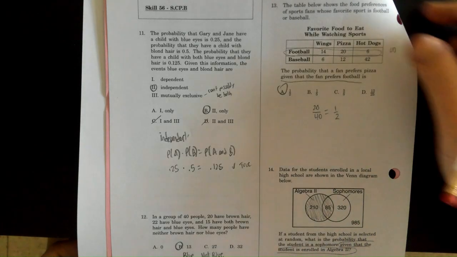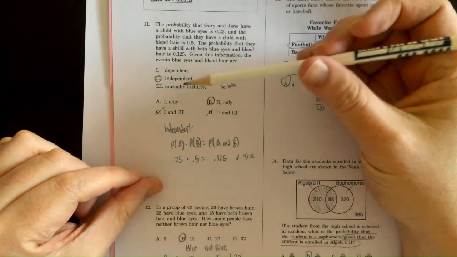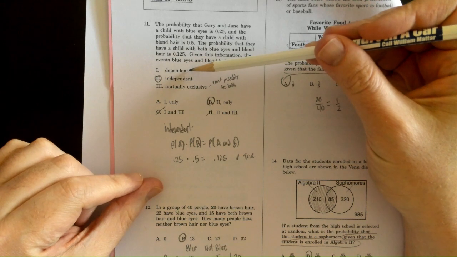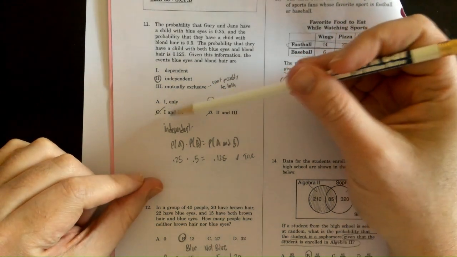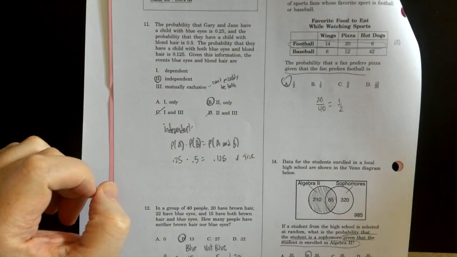It says the probability that Gary and Jane have a child with blue eyes is 0.25, and the probability they have a child with blonde hair is 0.5. The probability that they have a child with both blue eyes and blonde hair is 0.125. Given this information, the event blue eyes and blonde hair are, so we have to decide if having blue eyes and blonde hair is dependent, independent, mutually exclusive, or some combination of all of them.